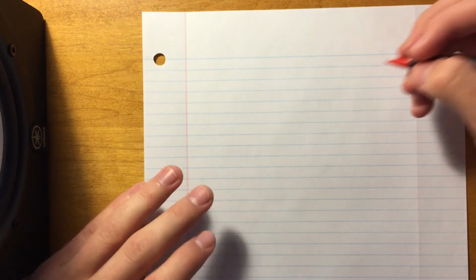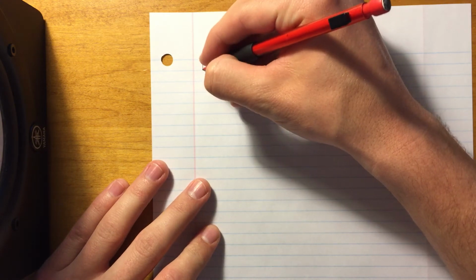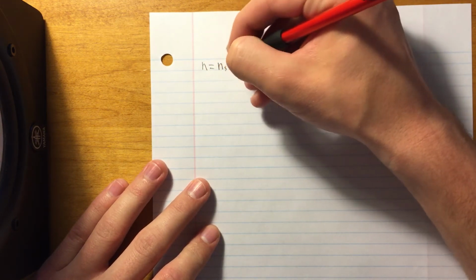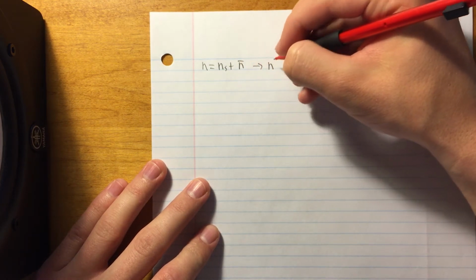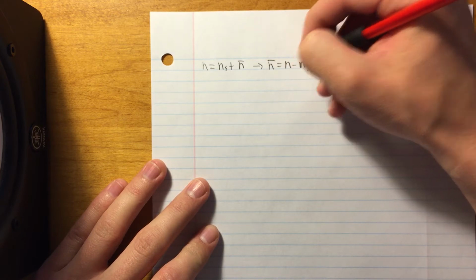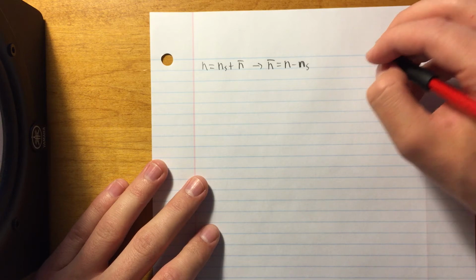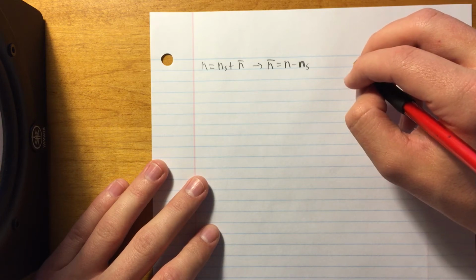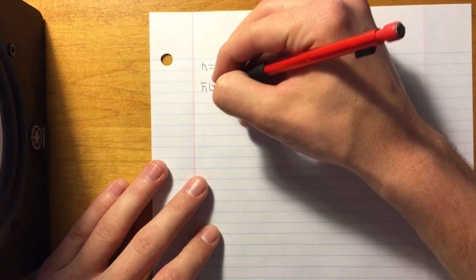Now let's look at the second part, which is a little more interesting, which is the Dirichlet boundary condition. Since we have that n equals n_s plus n bar, we can rearrange this and solve for n bar equal to n minus the steady state. Okay, great. So now we can look at our boundary conditions, and this is what Sabetta kind of ran through in class here.